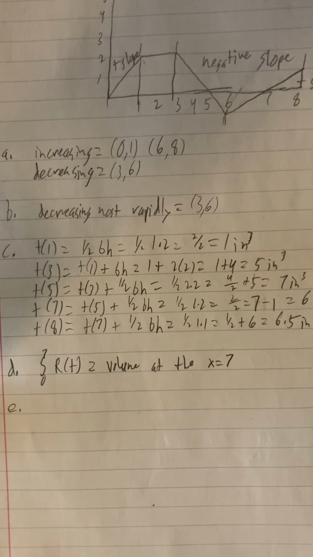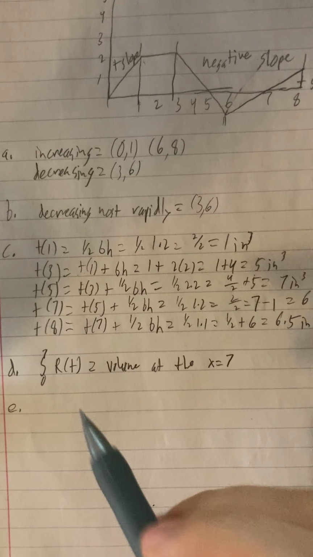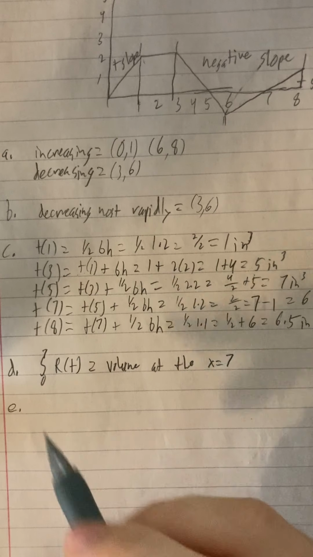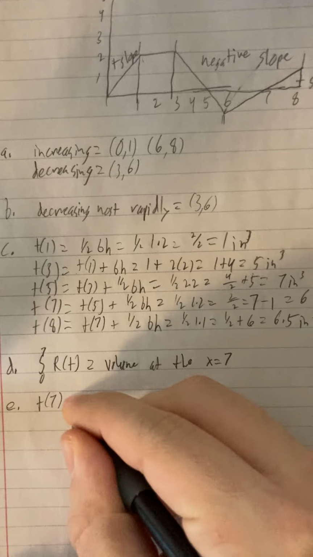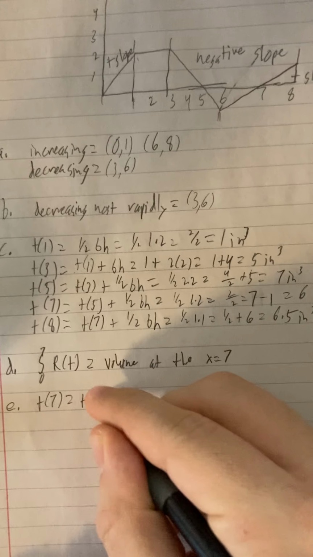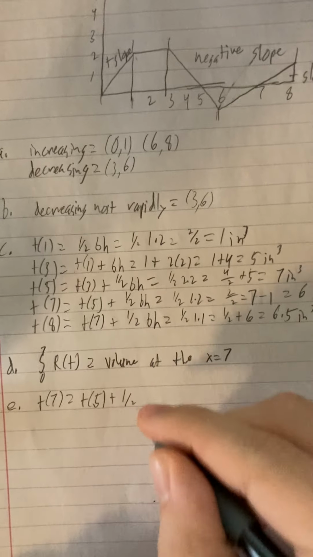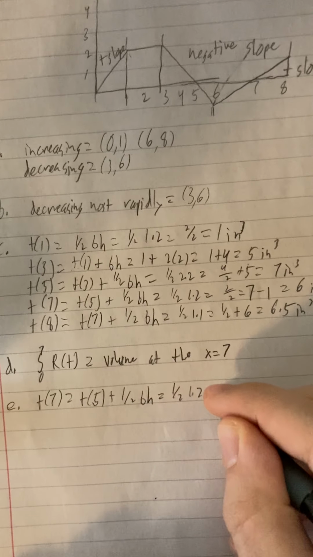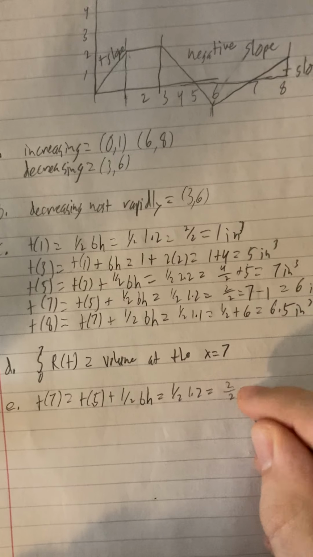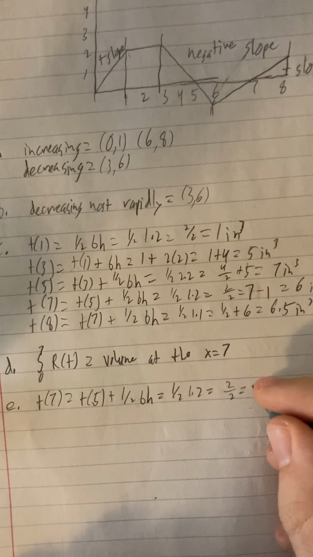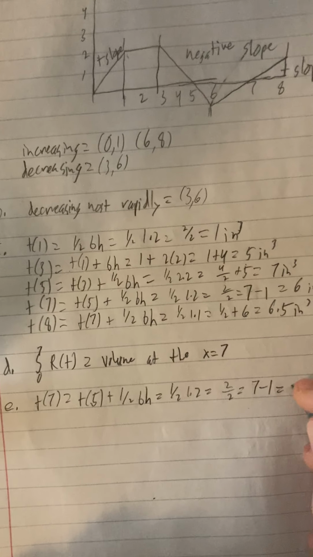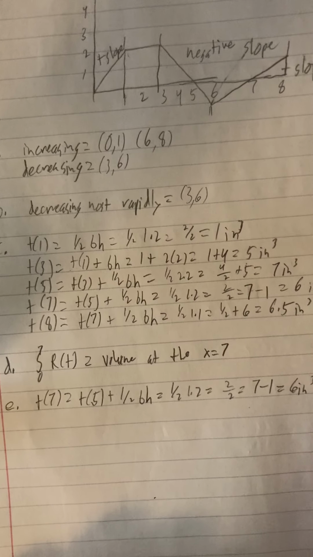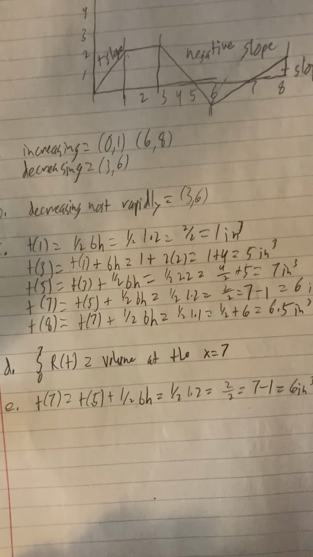You can use geometry to solve this. So we already solved this, actually. We know that in order to find that, T of 7 equals T of 5 plus 1/2 base times height, which is 1/2 times 1 times 2 equals 2/2, which equals 7 minus 1, which equals 6 inches cubed. So that is what equals T of 7.